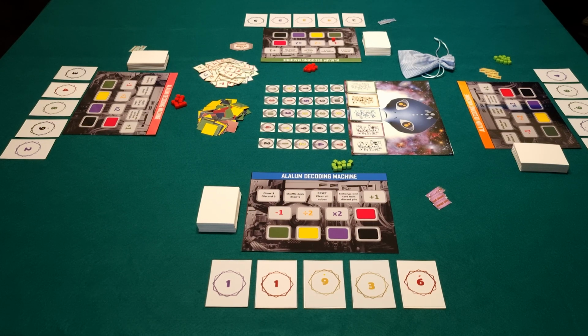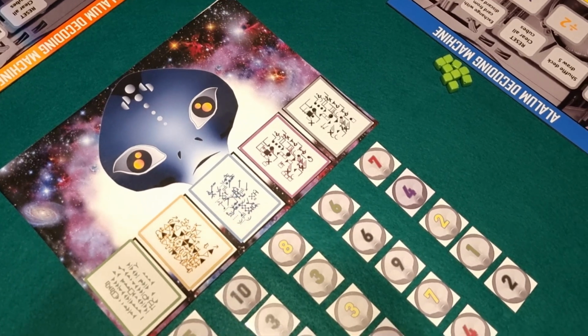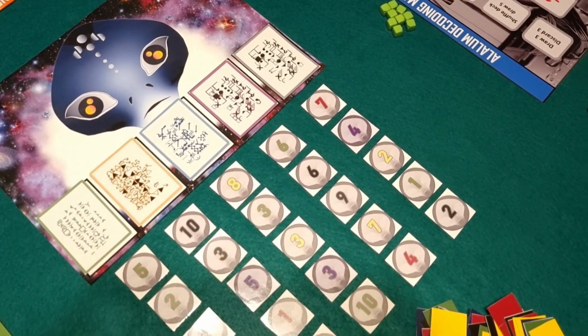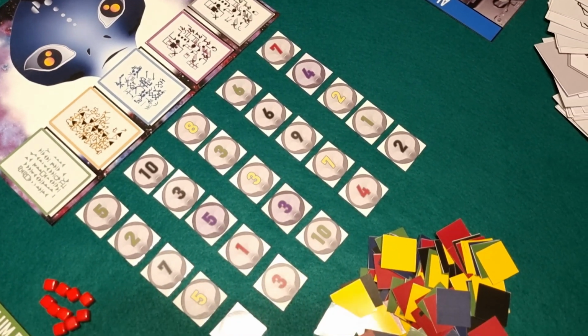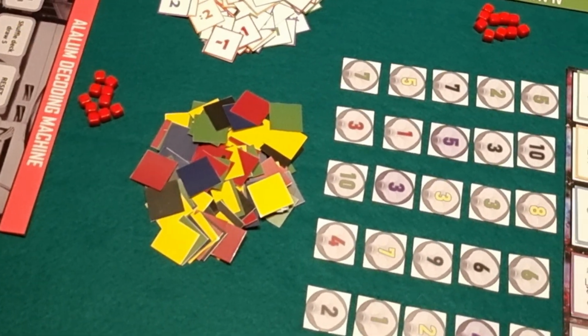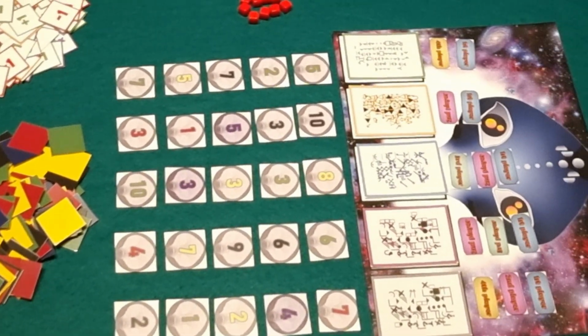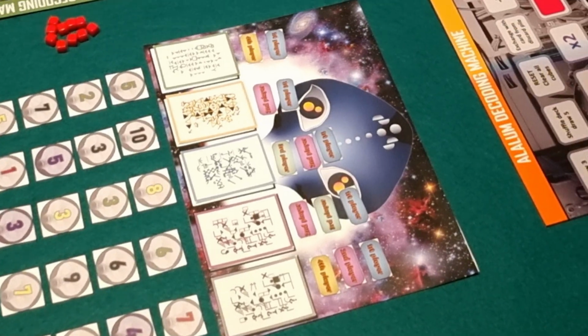Interstellar Contact is an interesting family game. In this game, players take the role of linguists who are trying to communicate with an alien who just landed on Earth and decode his message. The alien understands only numbers and colors as common concepts to humans.